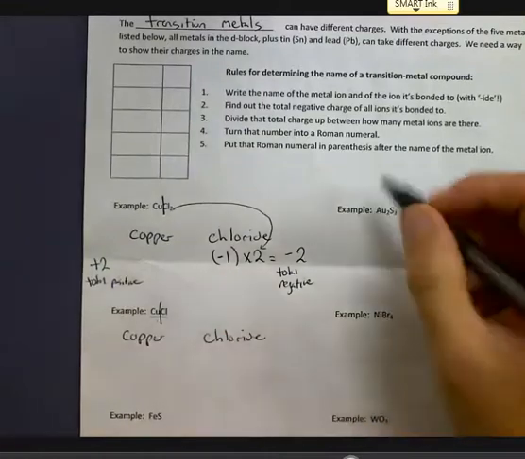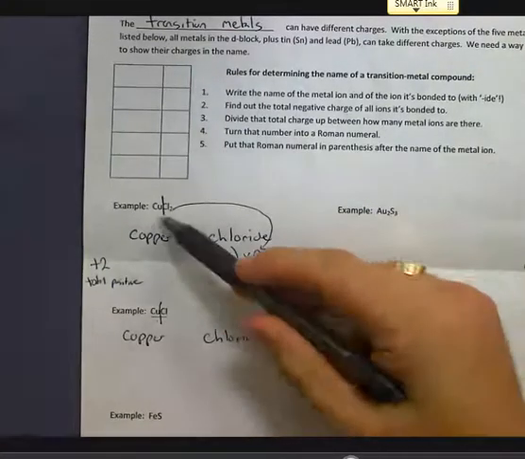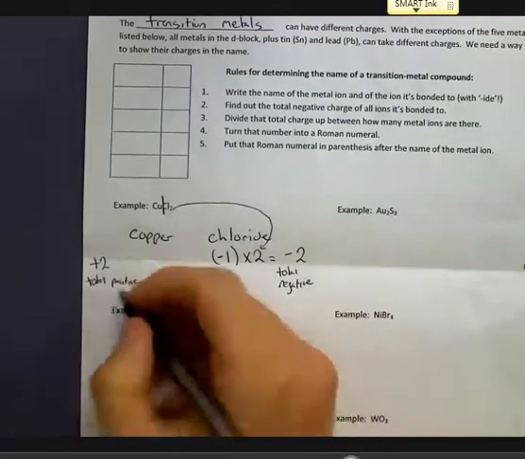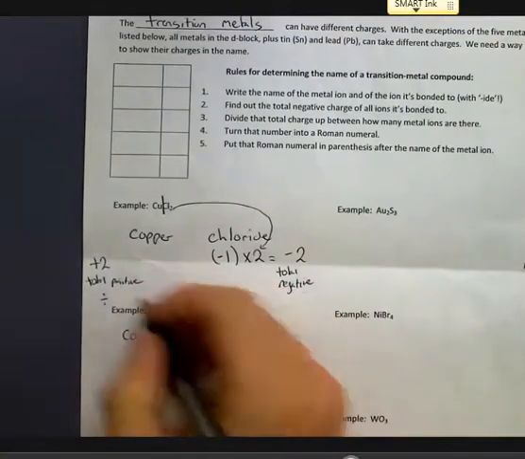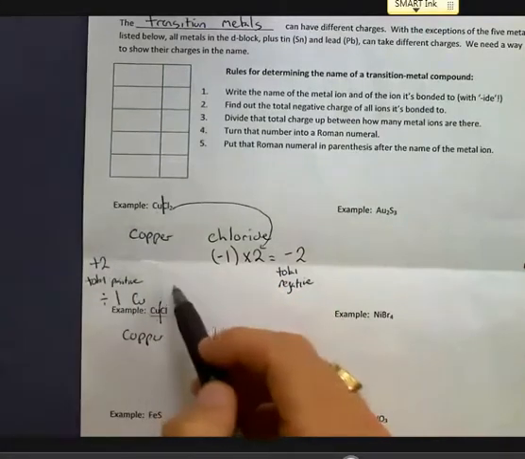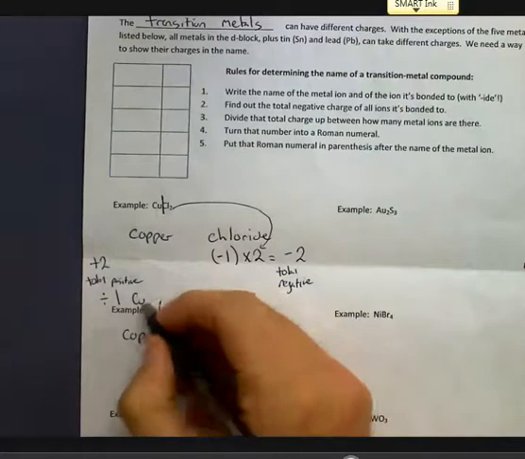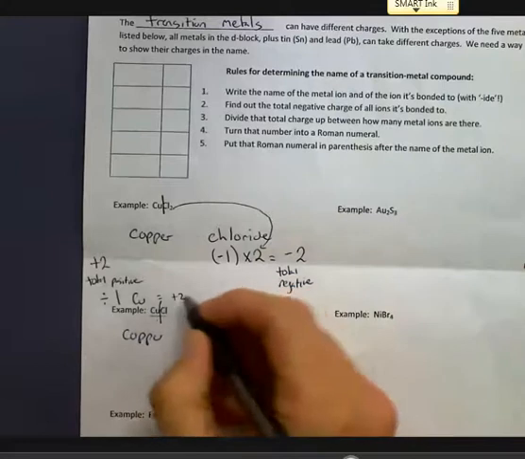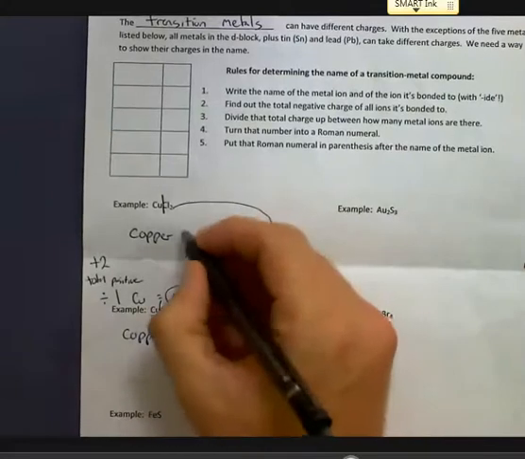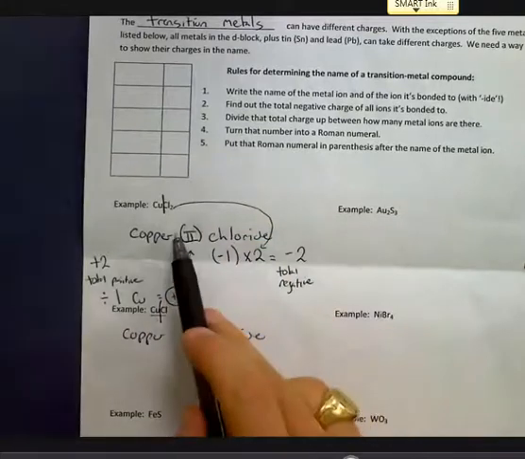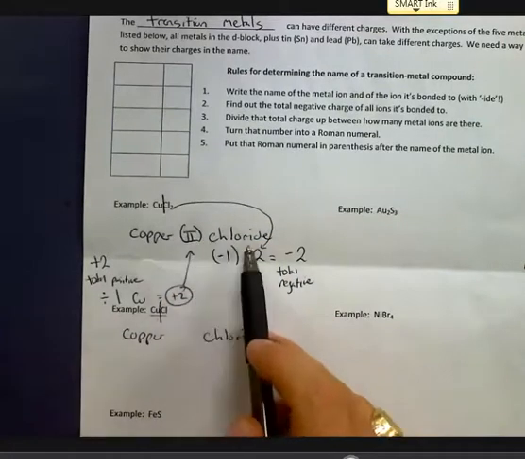What we want is to figure out the charge on each individual copper ion. So I'm going to take my +2 total positive charge and divide it by the 1 copper atom that I see. I'm going to split that +2 charge evenly among all of my coppers. Well, I get a +2 divided by 1. 2 divided by 1 gives me a +2. This number goes into a Roman numeral in the middle, telling us that this copper has a +2 charge and it's bonded with chlorine.